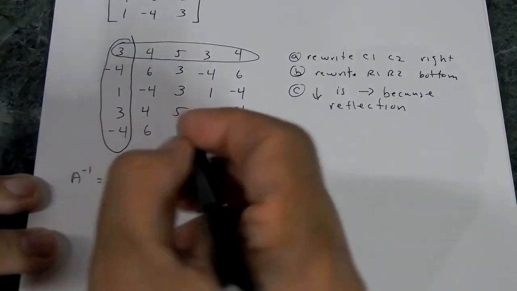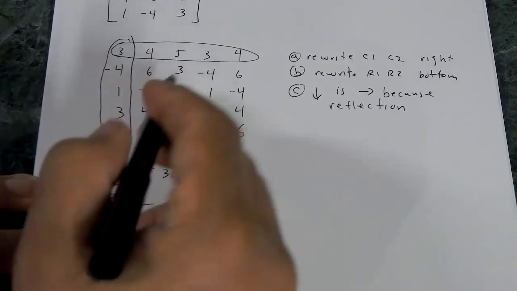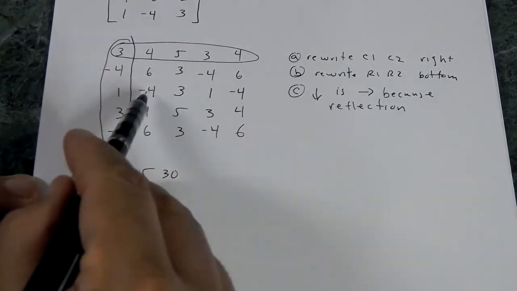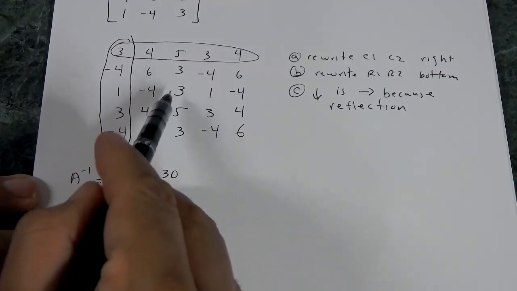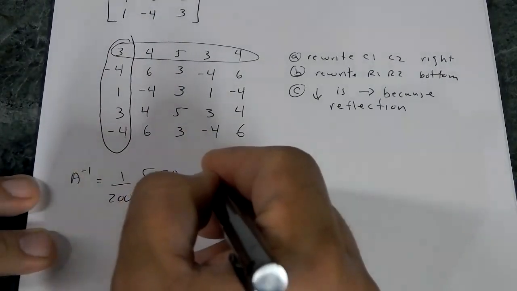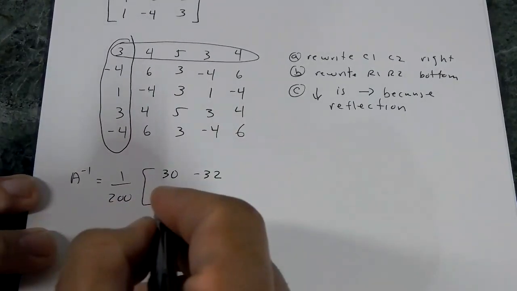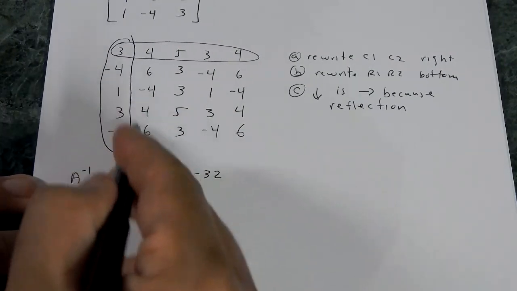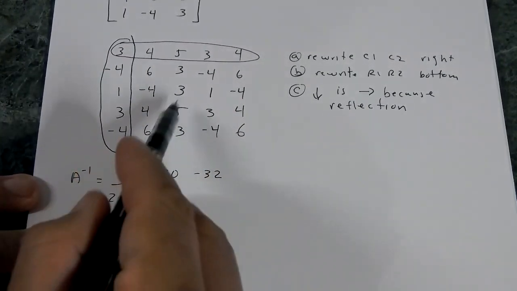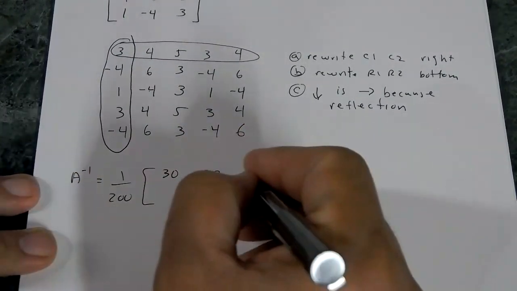I said that was 30. Then this one right here, the -4, 3, 4, 5, you see that's -20 minus 12, that's a -32. It would have been down here, but because I have to reflect it, it becomes up there. And these 4 right here, 12 minus 30 is -18.